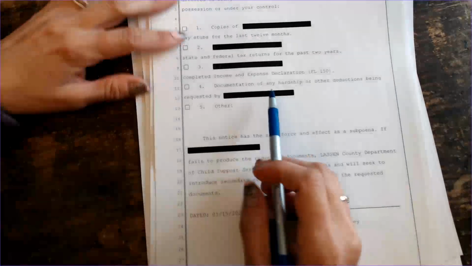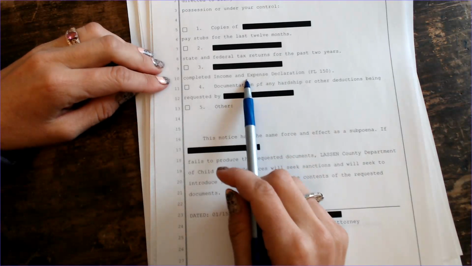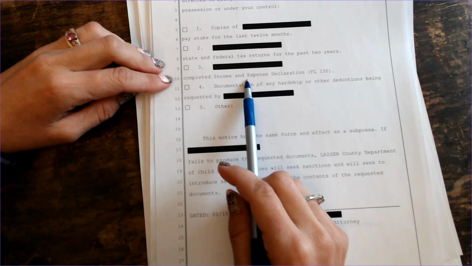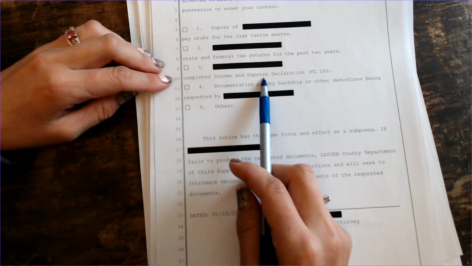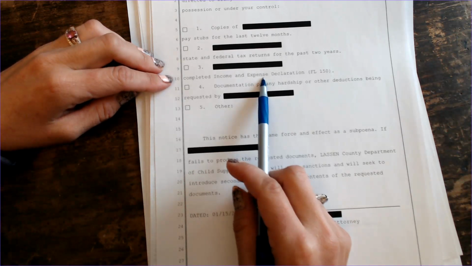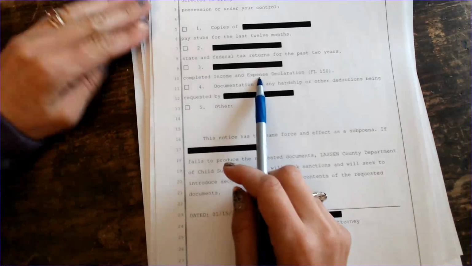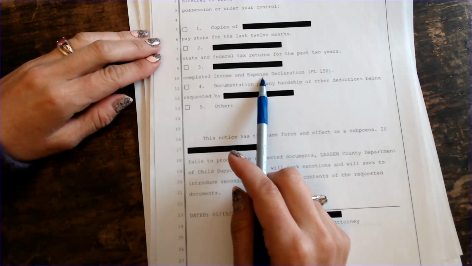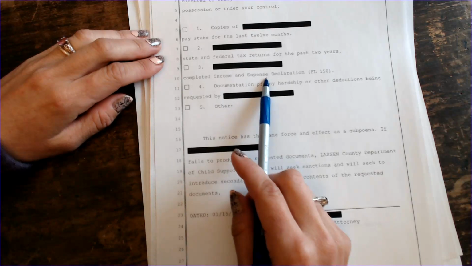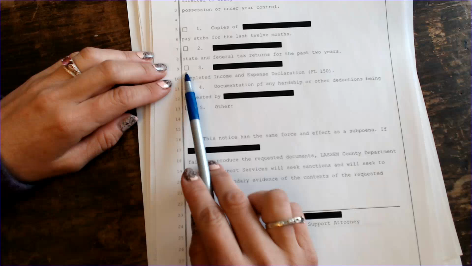Next option is completed income and expense declaration. So in the case of this non-custodial parent, he may want to do an updated income and expense declaration, even though he's not being told to, because his income situation might be different than it was back in 2018. He might be paying for health insurance. He might have another kid. His tax filing status might be wrong, any number of things. So even though he's not being told to do it, he probably is going to want to do an updated income and expense declaration.